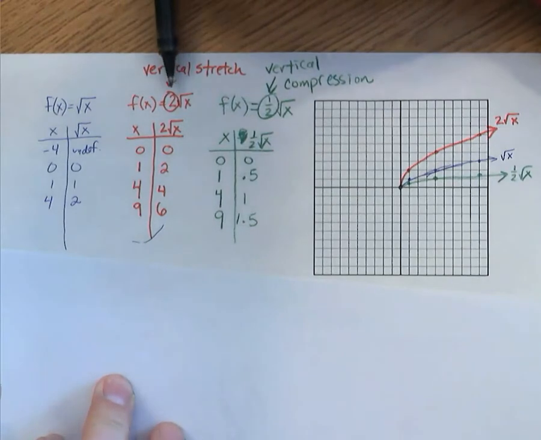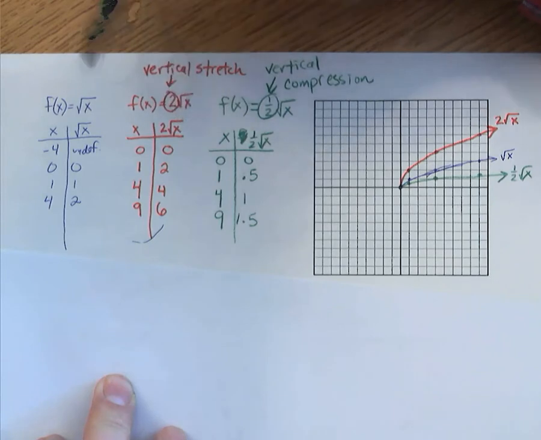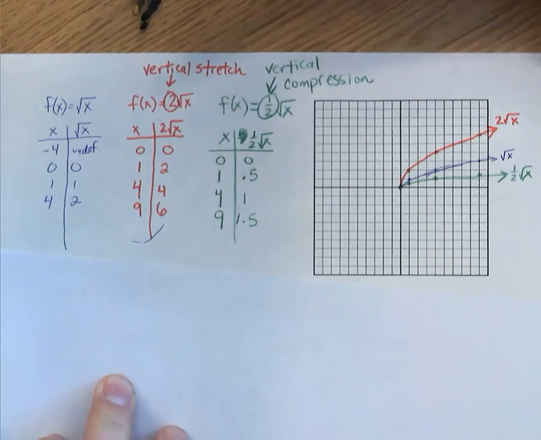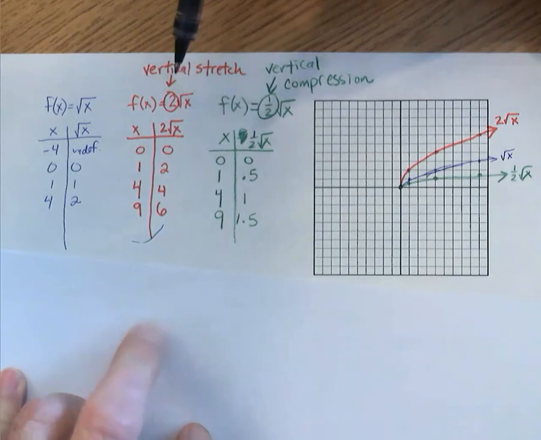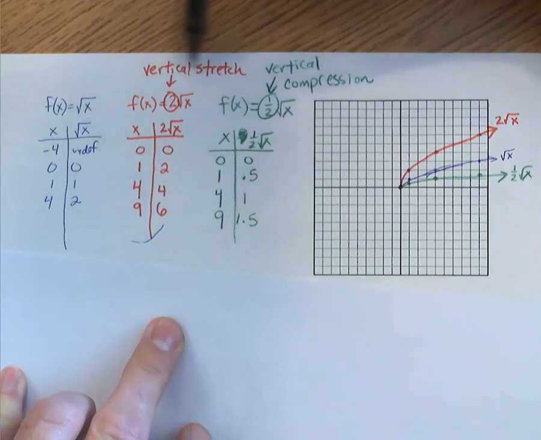Well, what if we make it a 2? What if we make it a 3? What if we make it a 4? What's that? I just want you to understand it's fundamentally just doubling whatever output I normally get. If it was a 3, it would triple whatever output I get. Output is the y value. That's why it's a vertical stretch.